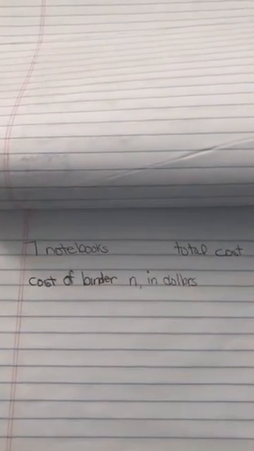Just like I tell y'all all the time, before I make y'all do the work, I do the work too. See, I started setting it up before we met. So it's 7 notebooks. The total cost is $8.61. What is the cost of the binder in dollars?